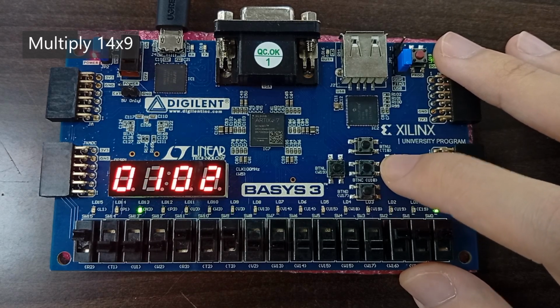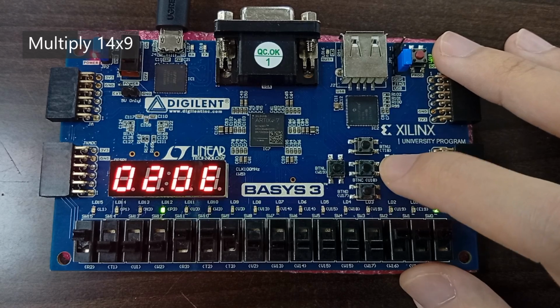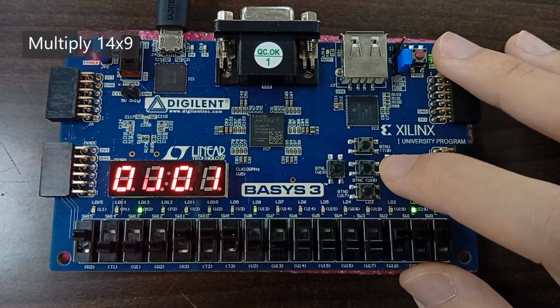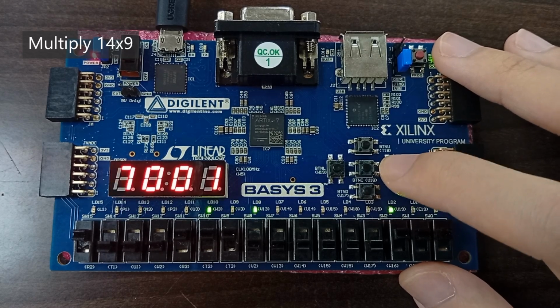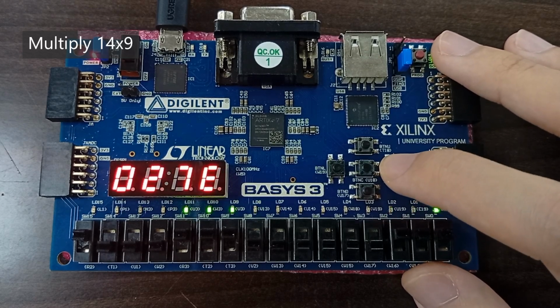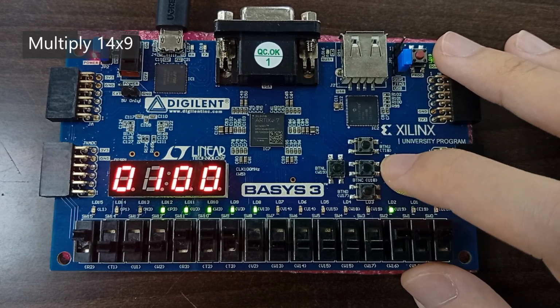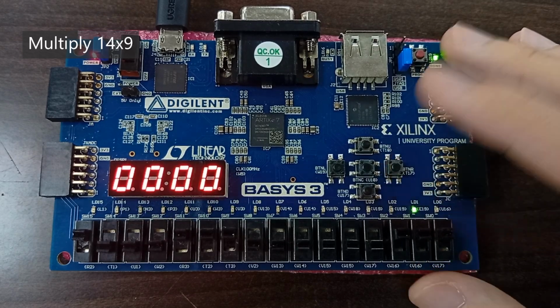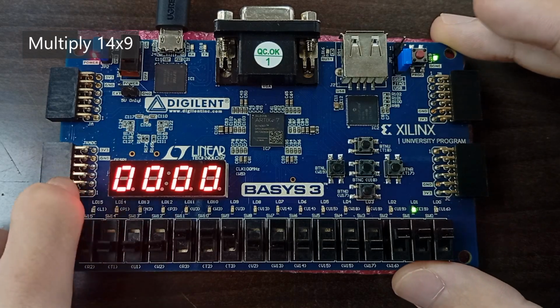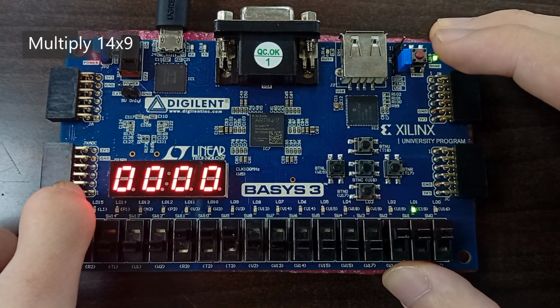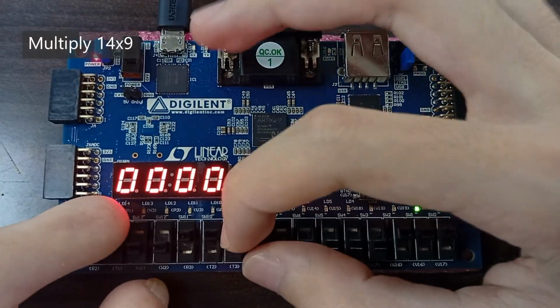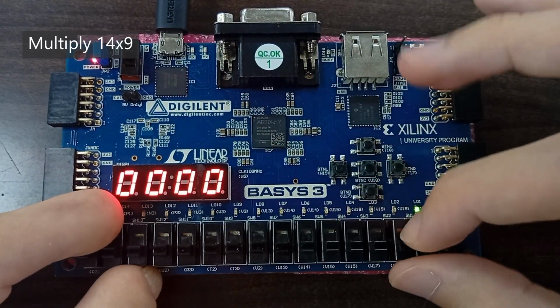I think that was 1 already. 2. 3. And 4. So we've executed the multiplication 4 times. Flick this off. I'll flick this now because it does matter.